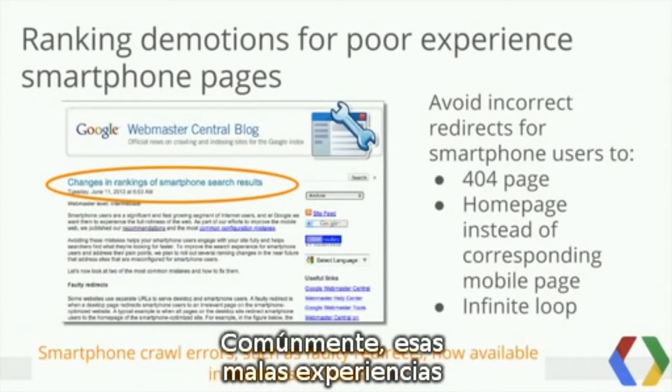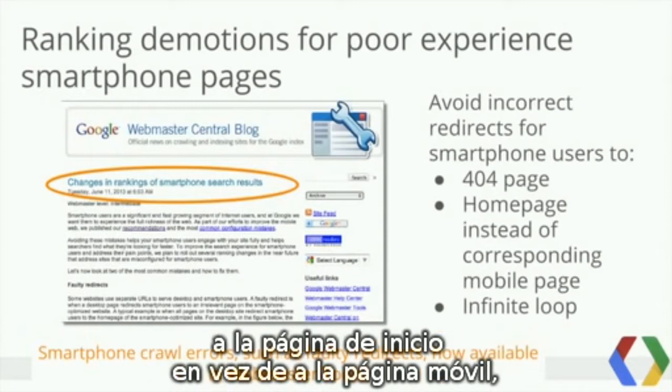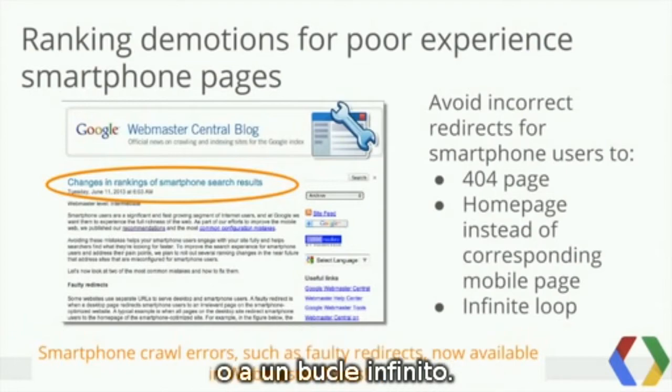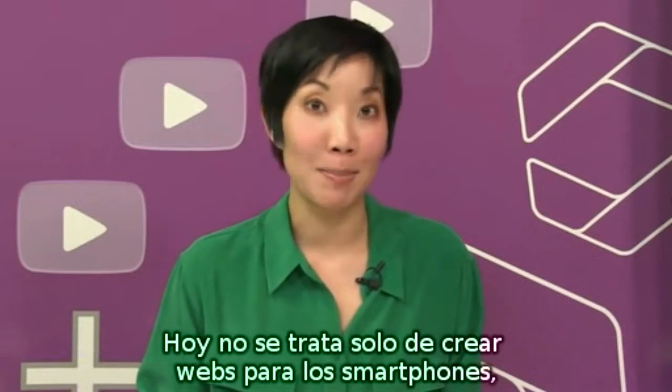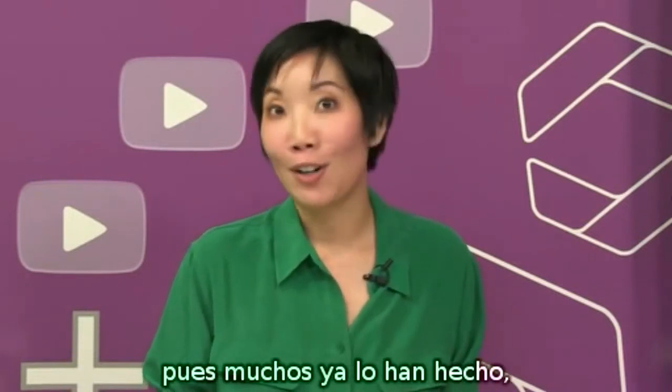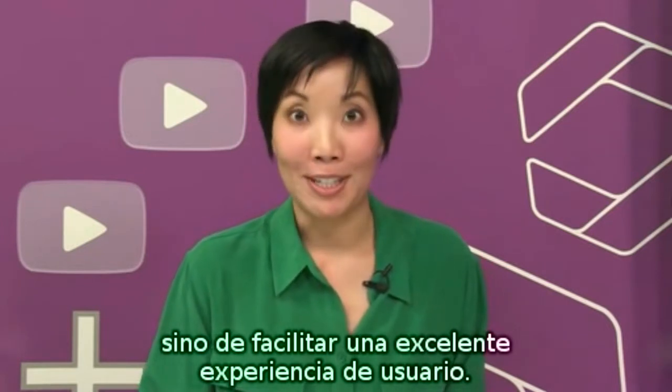Commonly, those poor experiences are caused by undesirable redirects to a 404 page, the home page instead of a corresponding mobile page, or an infinite loop. Today, it's less about just building a smartphone site, since many of you have already done that, and it's more about facilitating a great user experience.